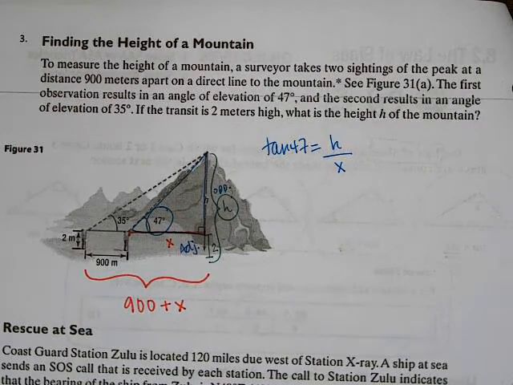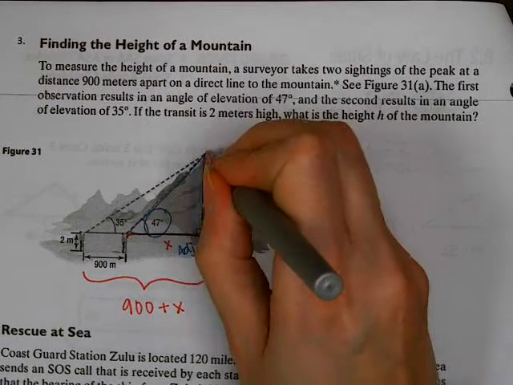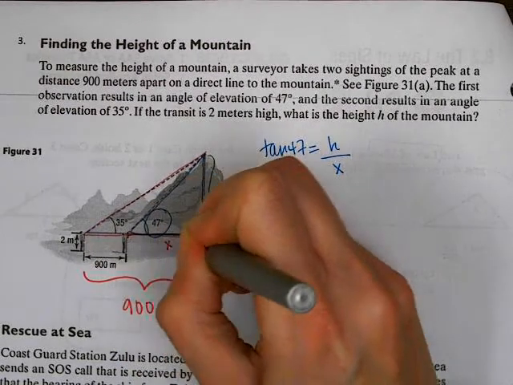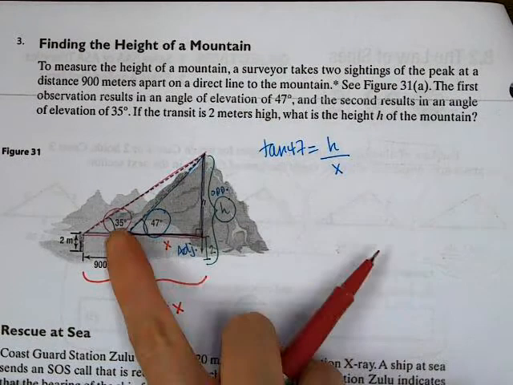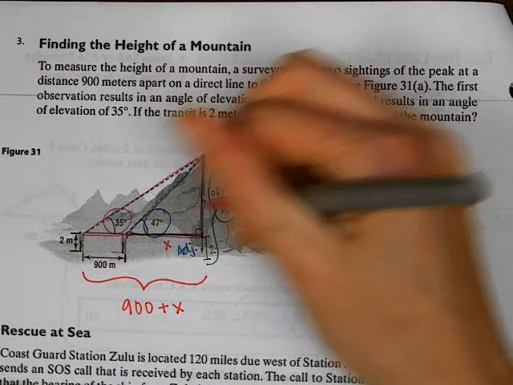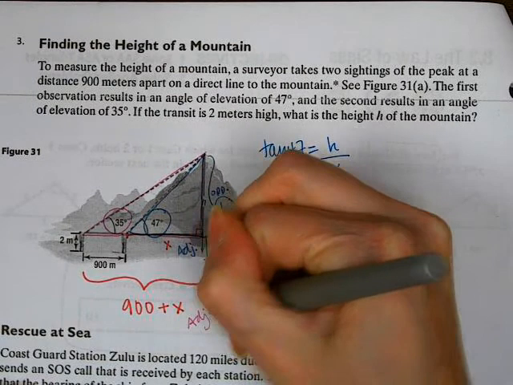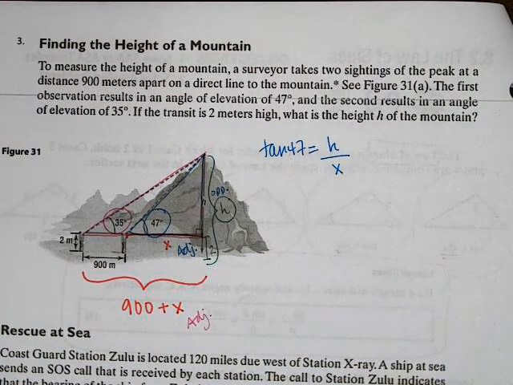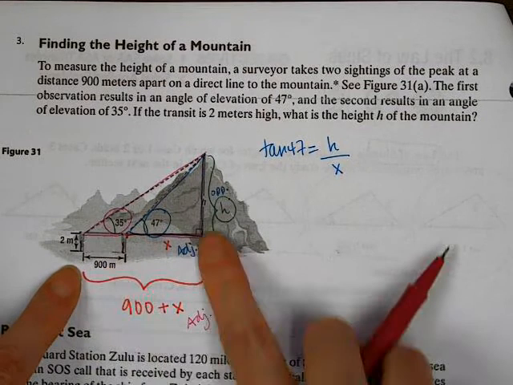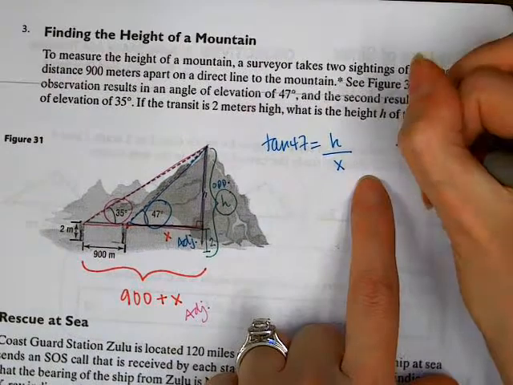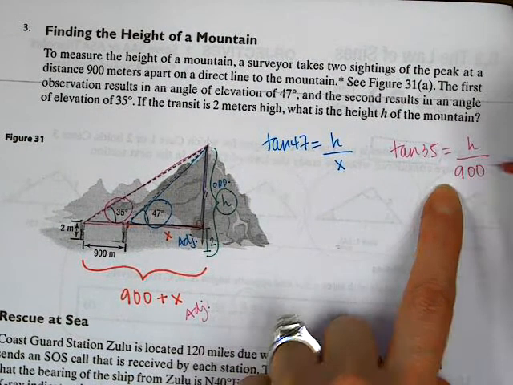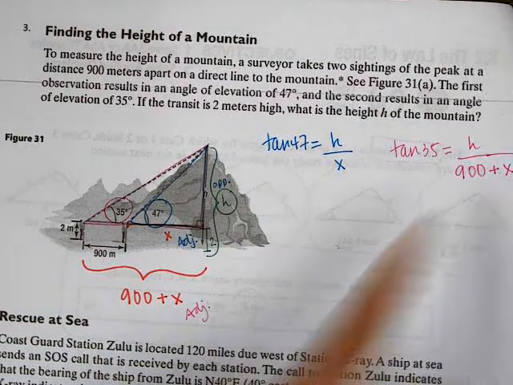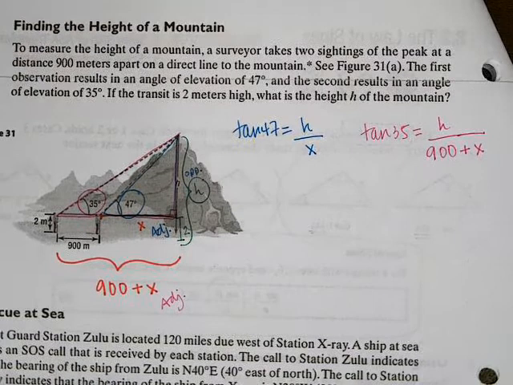And now let's do the same thing for the 35-degree triangle. Okay, so that's this big one. So for this big triangle, we have the angle 35. We have the opposite being the height, and the adjacent being the 900 plus x, because we can't just use the 900 if we're using the big right triangle. Okay, so tan 35 equals h over 900 plus x. Okay, so those are our two triangles.